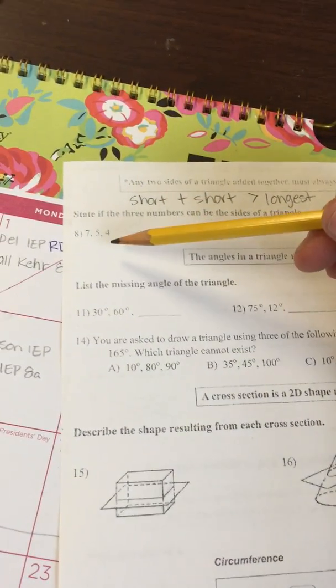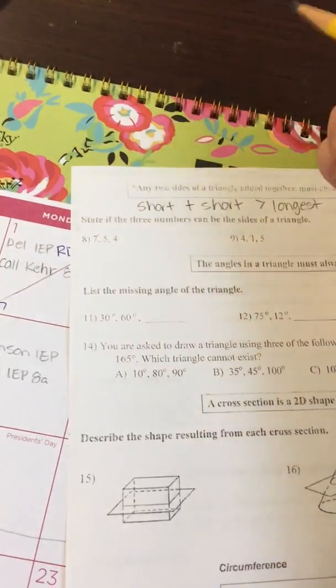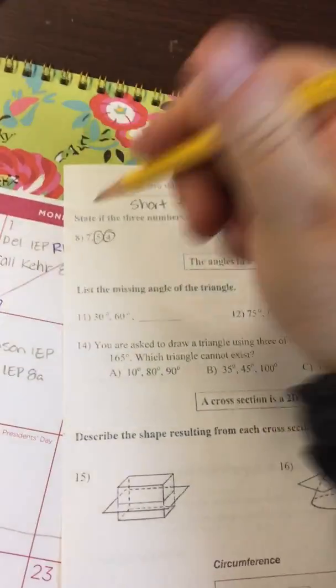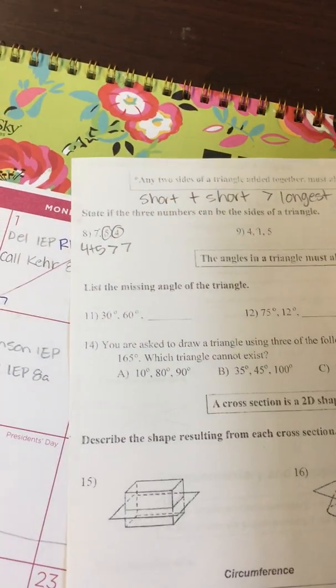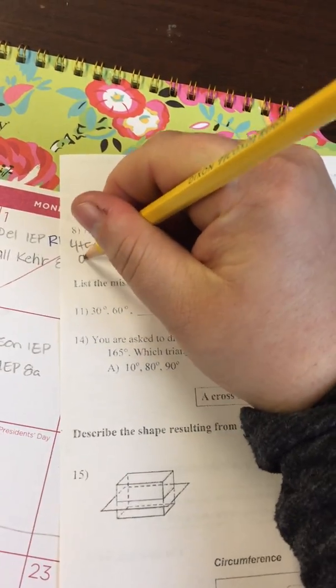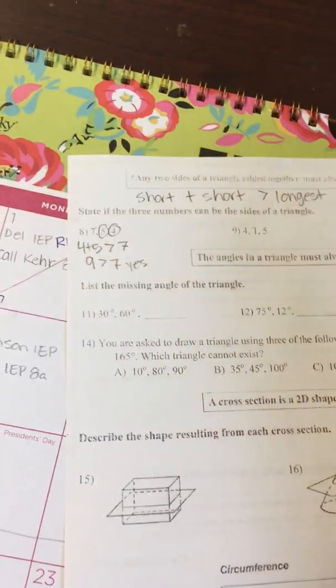So what that means is for number 8, we're going to choose the two shortest sides. So 7, 5, and 4. Well, 5 and 4 are the smallest numbers, so we add those together. Those have to be greater than 7. That's a 7, all right? So 4 plus 5 is 9. Is 9 greater than 7? Yes. So this would be a true triangle.